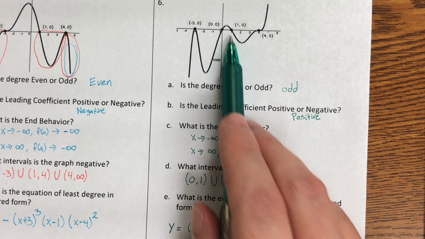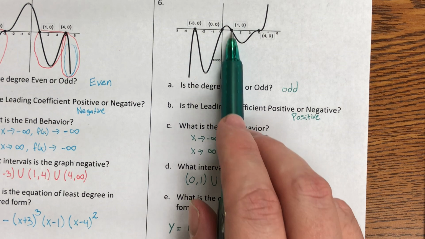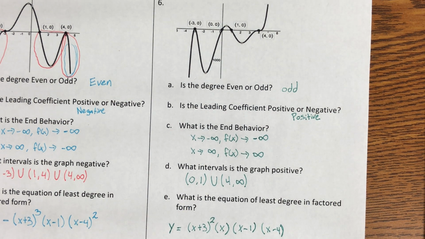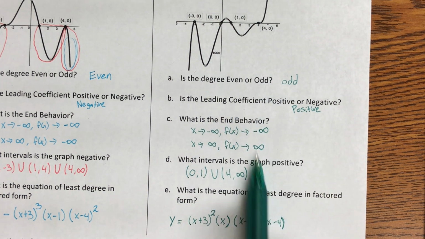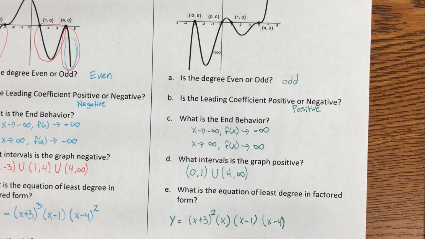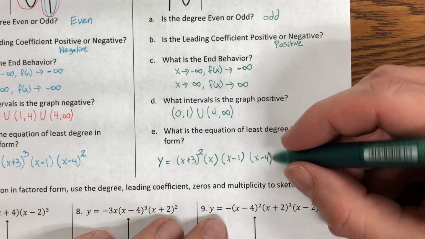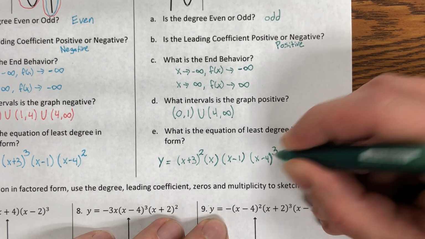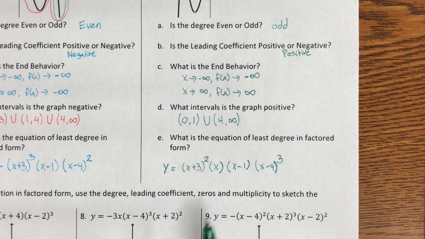When I'm at 1, when I have the factor x minus 1, that also crosses right through, so it'll be an exponent of 1. And my last 0 is at 4, so my factor of x minus 4, and it twists through that, so that's going to be a power of 3.